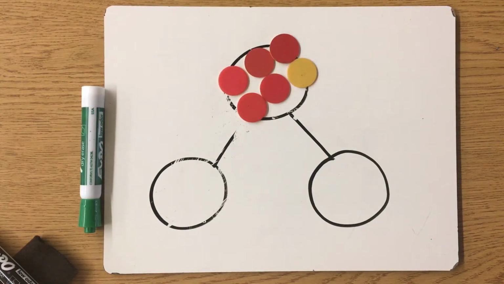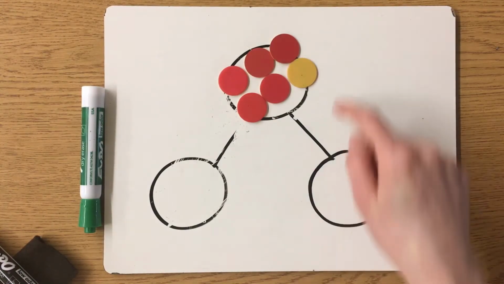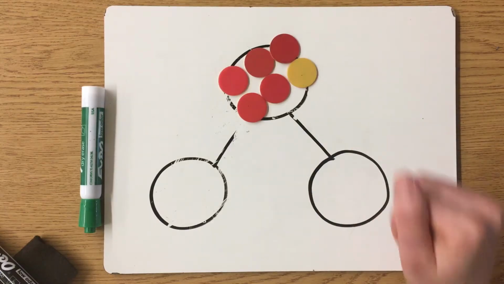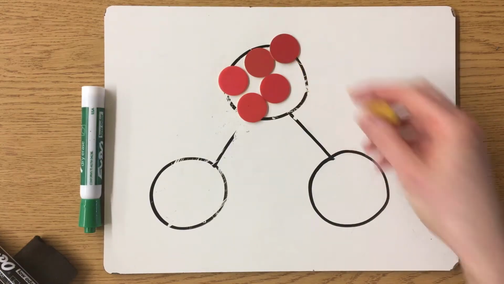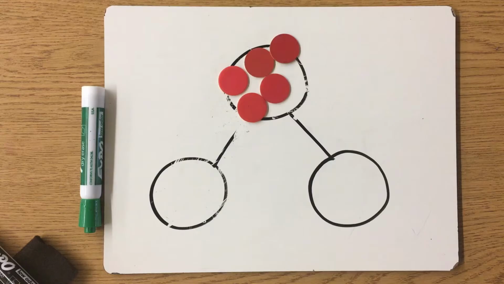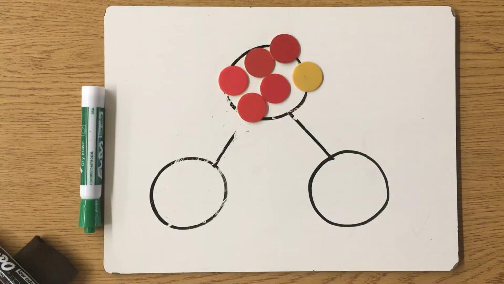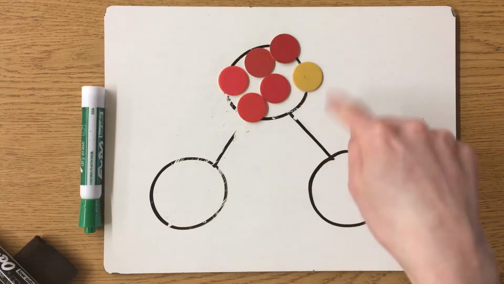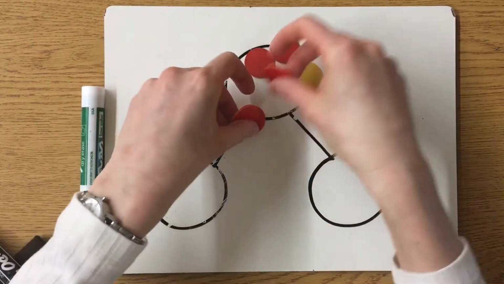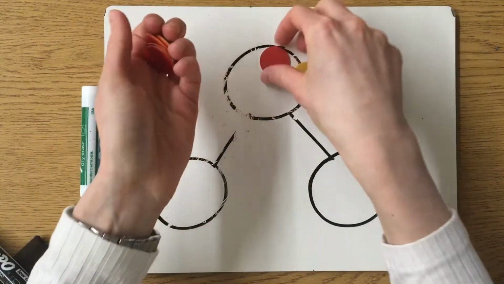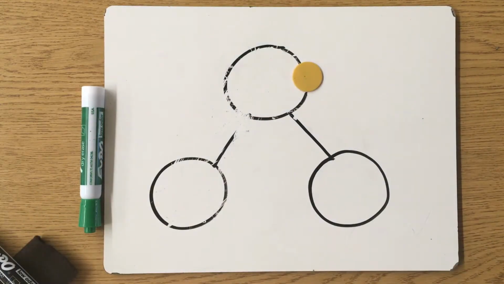The opposite is true when we take away. I start with the whole group. I can take away one of the parts. The answer will be the other part. Let's try that again, doing the opposite colored part. Whole group, take away one of the parts, equals the other part.